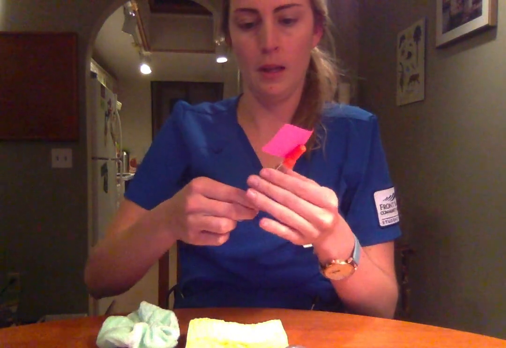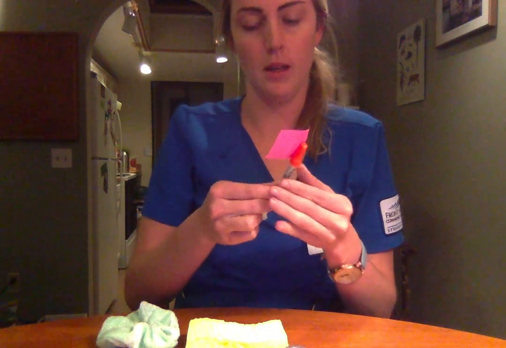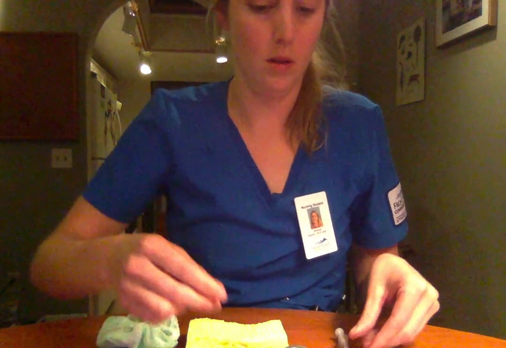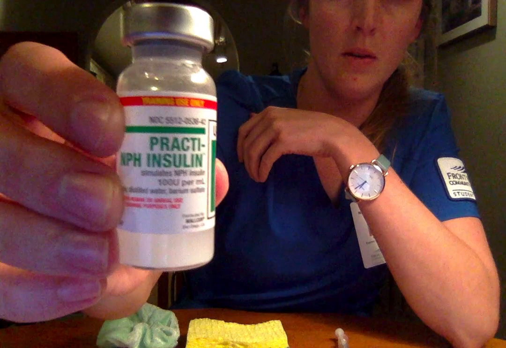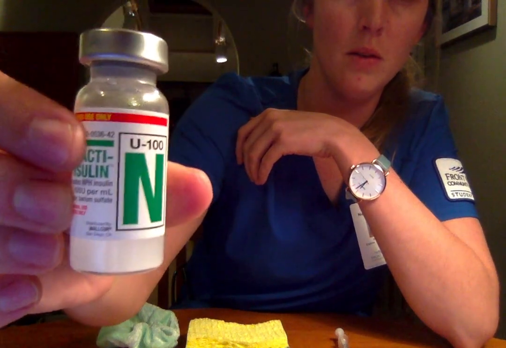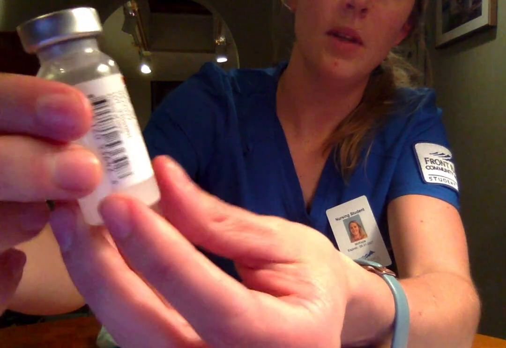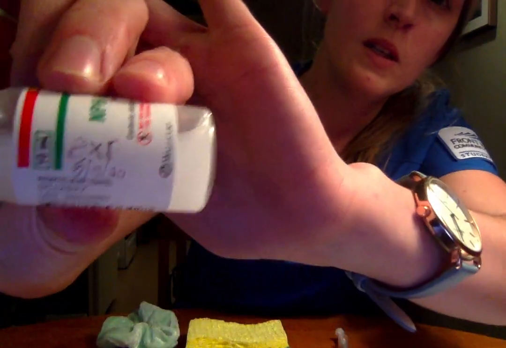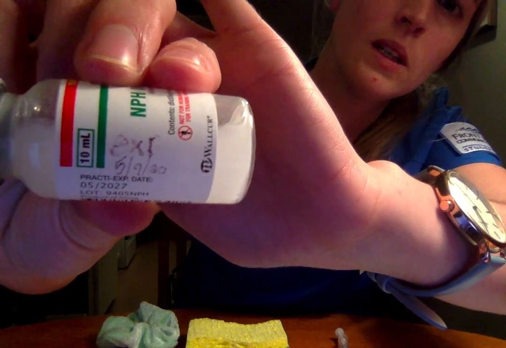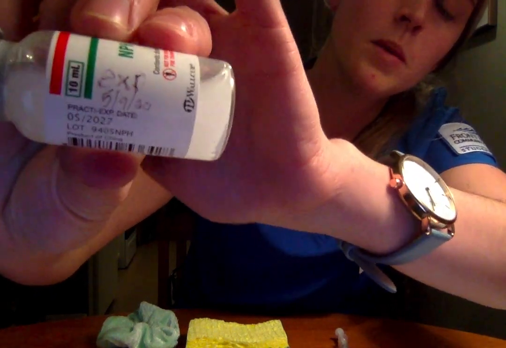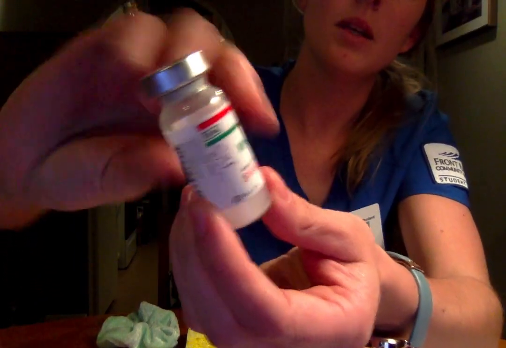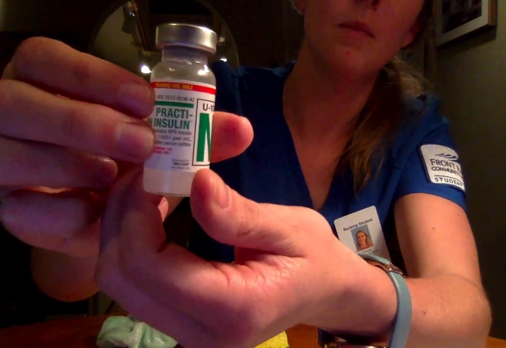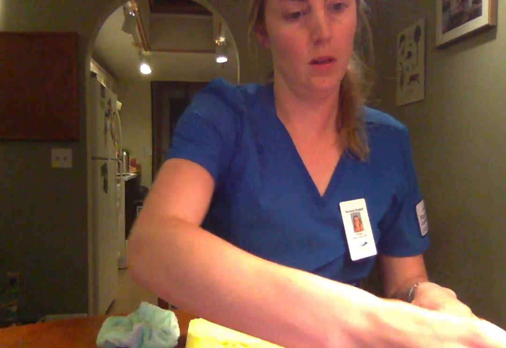Okay, now I'm going to engage the safety back, and I will show you the vial. So NPH insulin there, U100, and I have the expiration dates. Okay, that says EXP with the expiration date there and the manufacturer. Okay, so let's do that one more time. Alright, so now I can go ahead and I'll scoop this back.